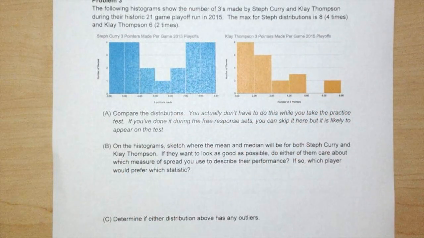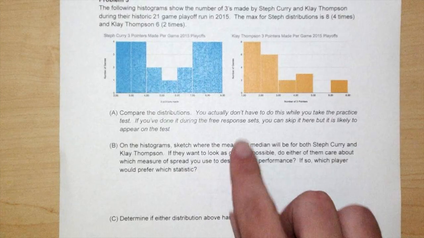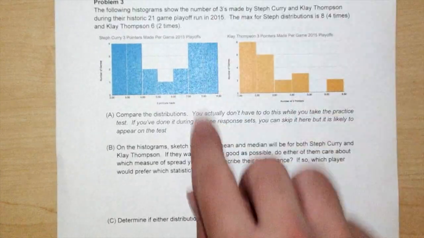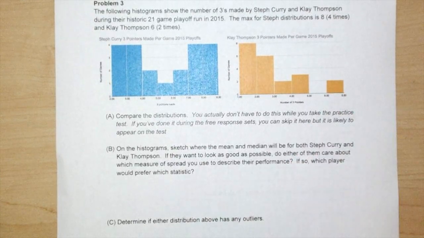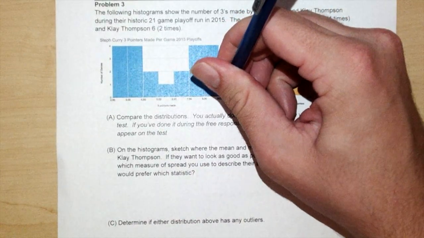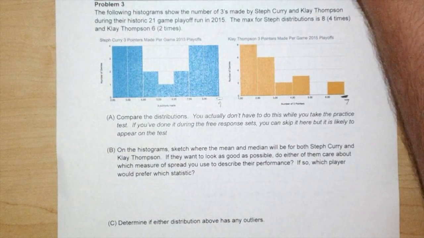Okay, so this question is saying the following histograms show the number of threes made by Steph Curry and Klay Thompson during their historic 21-game playoff run in 2015. And it just clarifies a bit on the bottom that these points are 8 and these points are 6. So this should go 8 to 9, and this should go 6 to 7.